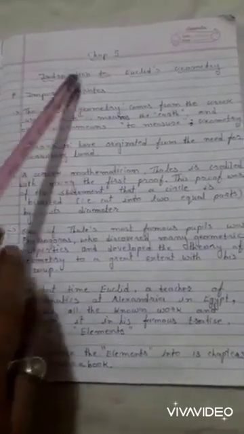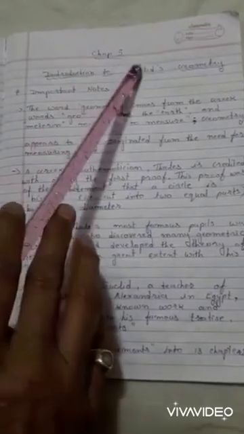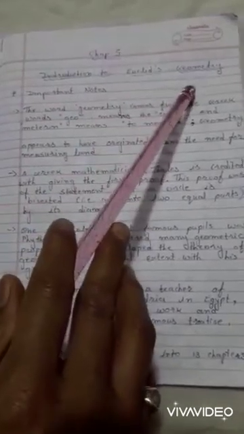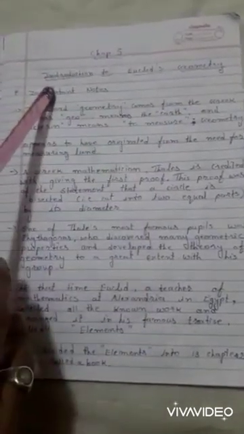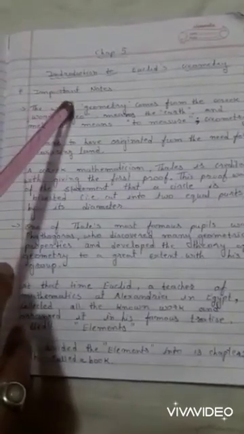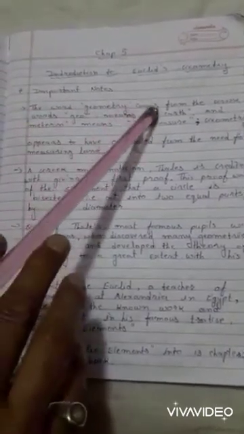Today we start chapter number 5 in maths. The name of chapter number 5 is Introduction to Euclid's Geometry. First of all, we discuss the important notes of this chapter and the history of geometry.